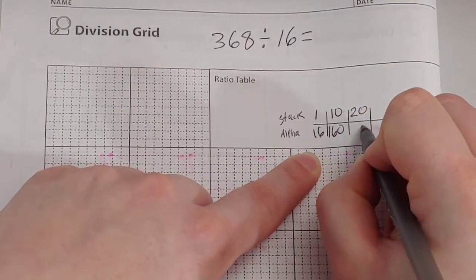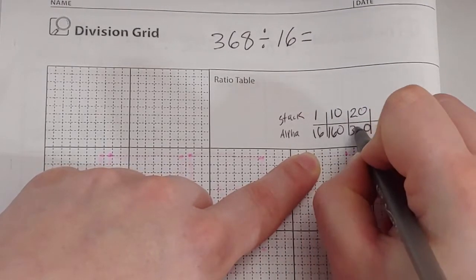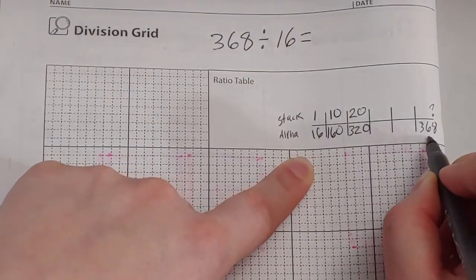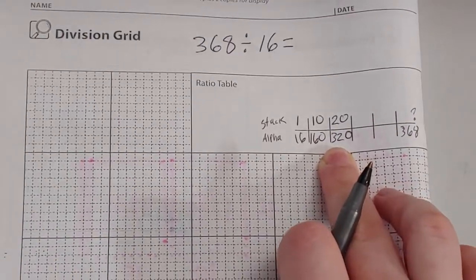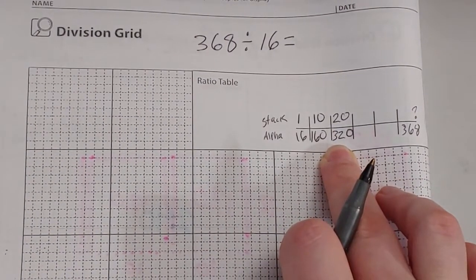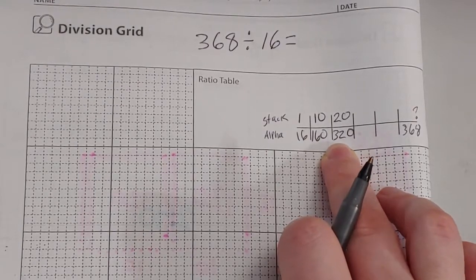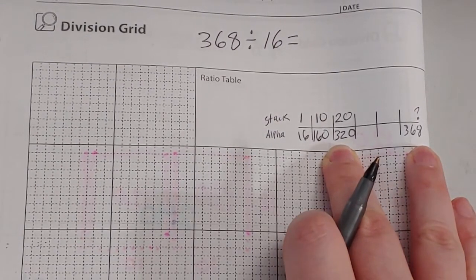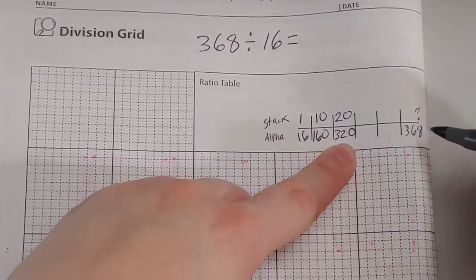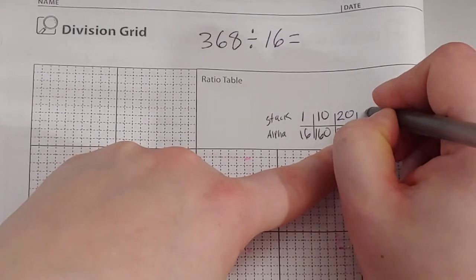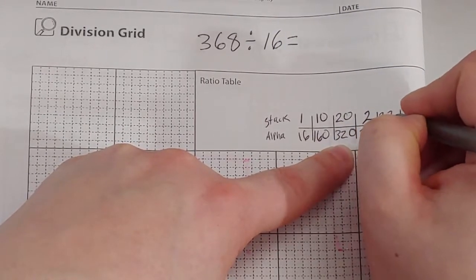20. 16 is 32. Where are we at? We're pretty close. If I add another 10, that's going to go way over. So I'm at 20, they're at 60. I'm gonna guess about 2 more groups. So 2 is 32. So 22.